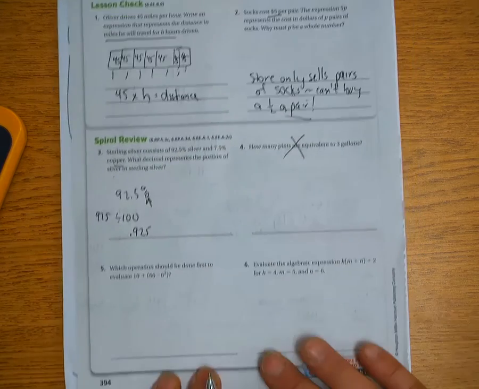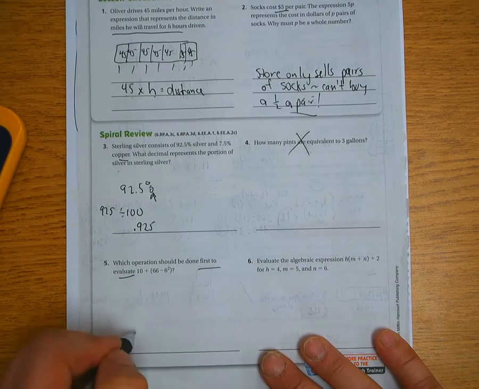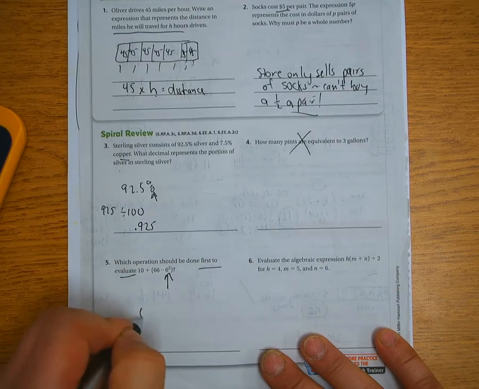You can skip that one. Which operation should be done first in order to evaluate? So you should do 6 times 6.